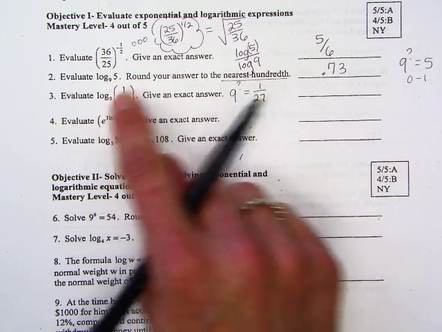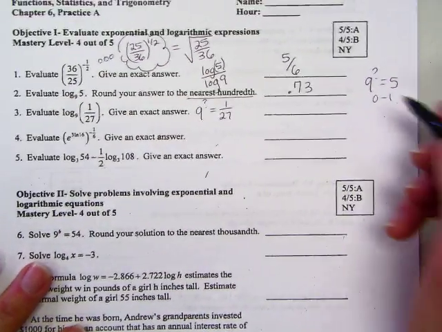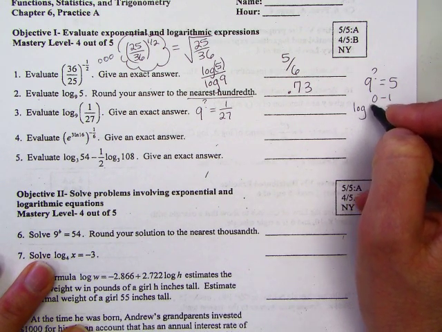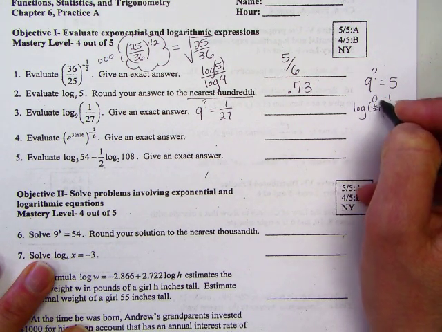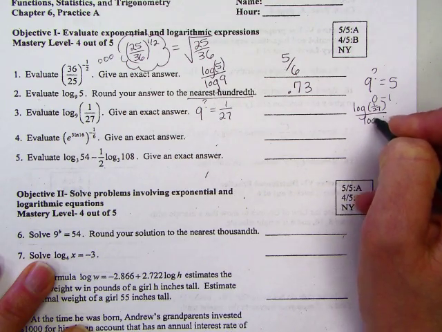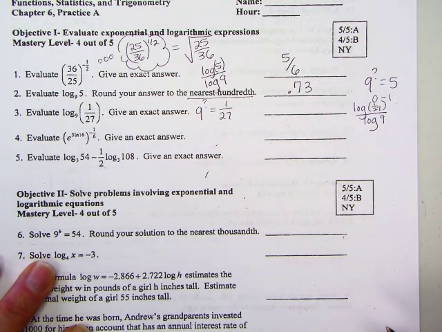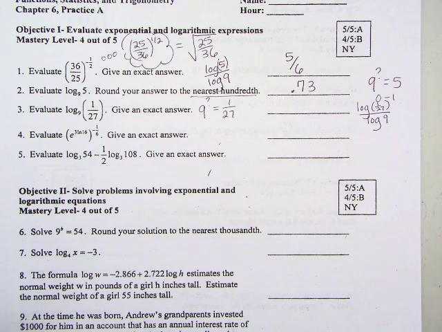So again, I should be able to type that in with the change base theorem like this. Log of 1/27th divided by log of 9. Okay. Go ahead and do that. Again, looking for an exact answer.